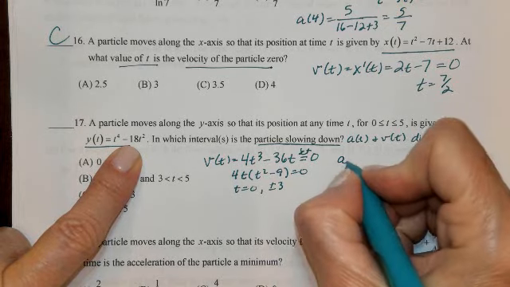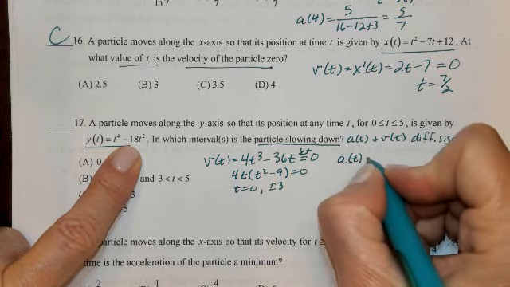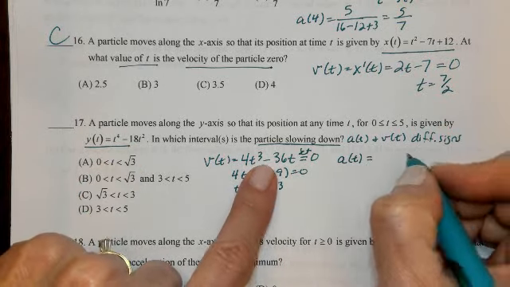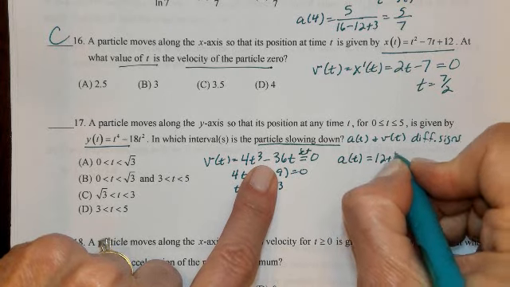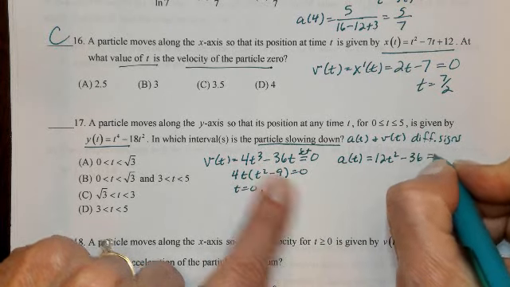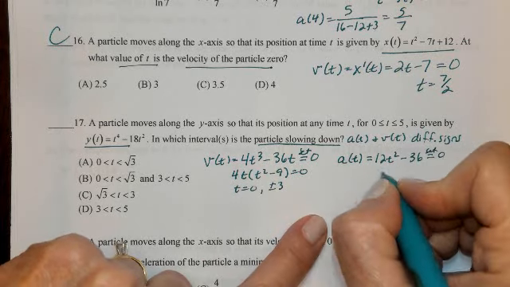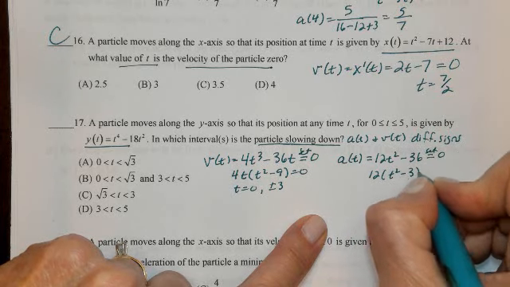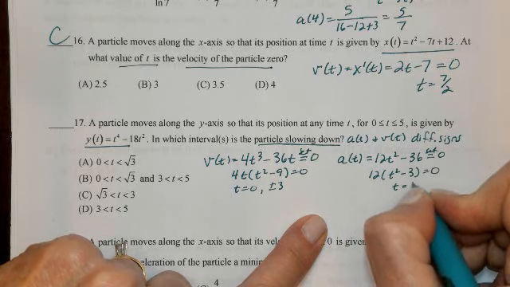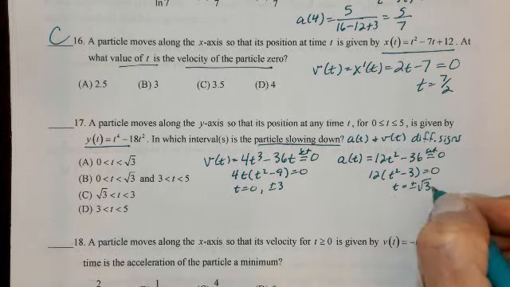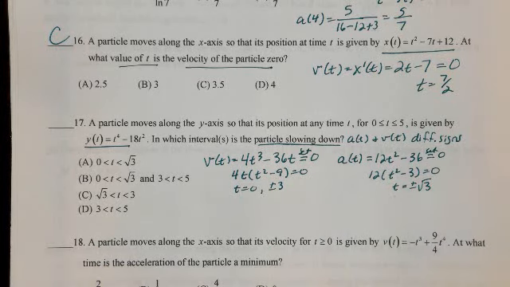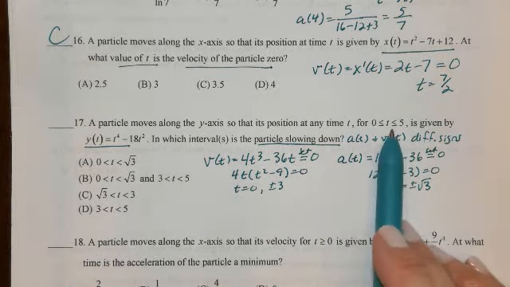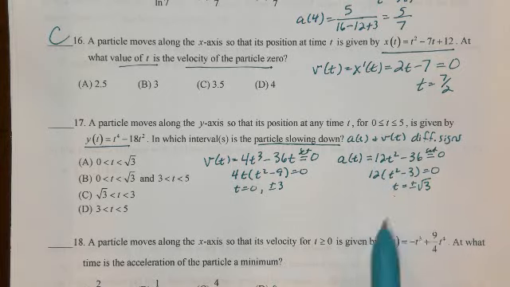Now we're going to do the same thing with a. The acceleration will be the derivative of velocity, so 12t squared minus 36. Set that equal to 0. I'm going to factor out a 12. We're left with t squared minus 3. So t will be plus and minus square root of 3. And we want to do a sign chart, but only between 0 and 5, right? Only between 0 and 5.